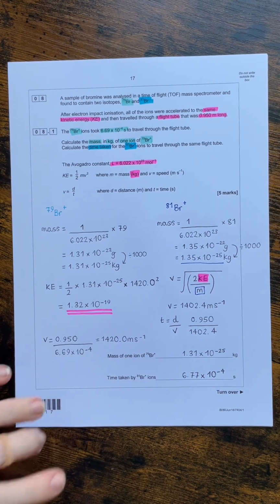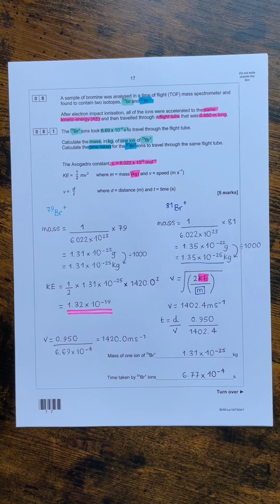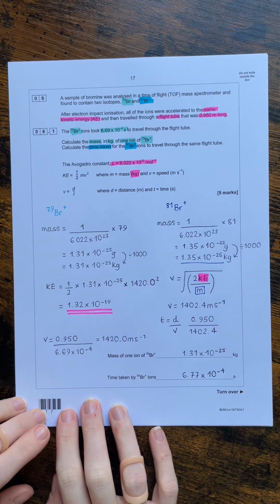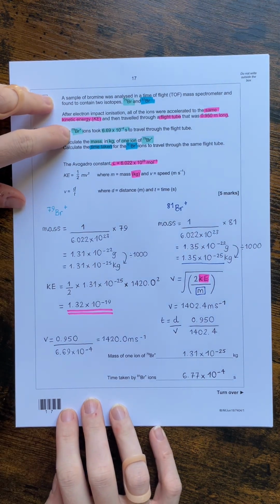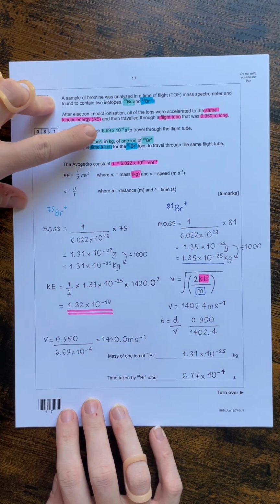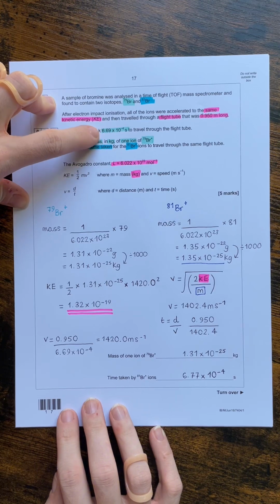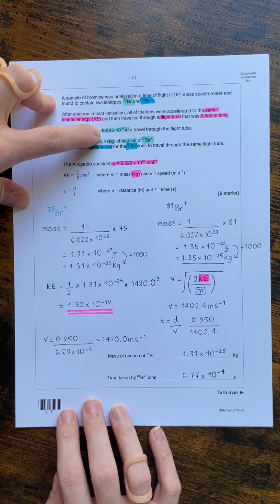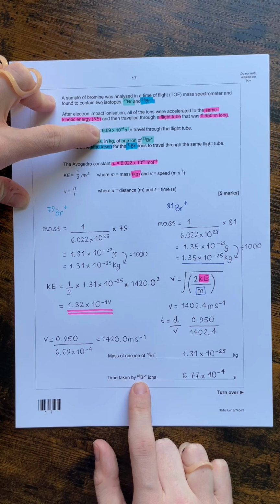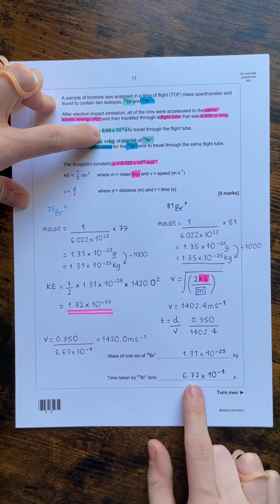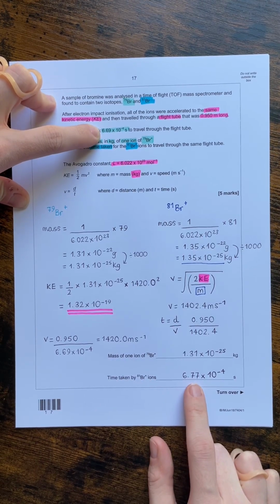Now, the good thing about calculations of this nature is because we're dealing with 2 different isotopes with different mass numbers, we can think logically about whether our answer makes sense. So the 79 bromine isotope, which is slightly lighter, took 6.69 times 10 to the minus 4 seconds. The 81 bromine isotope is slightly heavier and took 6.77 times 10 to the minus 4 seconds.